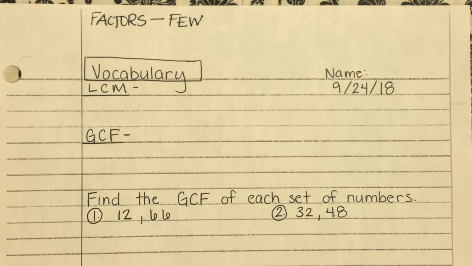So if I wanted to know what the factors of 8 were, how do we multiply to get 8? 2 times 4. So 2 and 4 are both factors of 8. 1 times 8, yep. So 1, 2, 4, and 8 would be our factors of 8. And the reason I say factors are few, they always start with the number 1. And they will always end with the number itself.